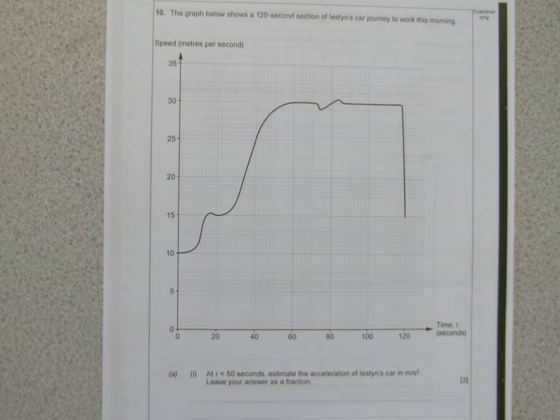Okay, the graph below shows a 120-second section of Yestin's car journey to work this morning, right? So his speed there, meters per second, over a 2-minute section. So then it says, at t equals 50 seconds, estimate the acceleration of Yestin's car in meters per second squared. Leave your answer as a fraction.